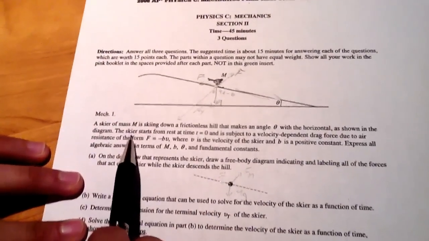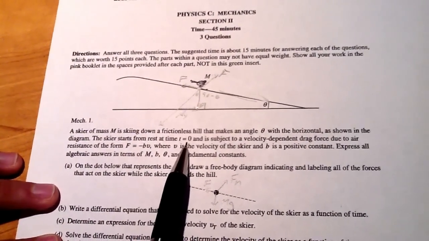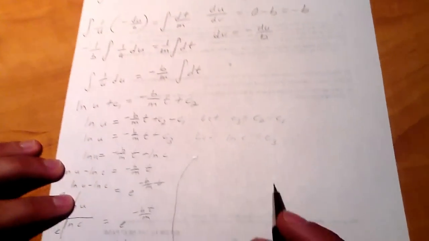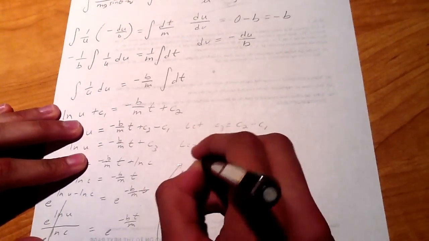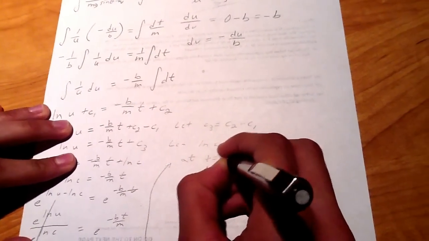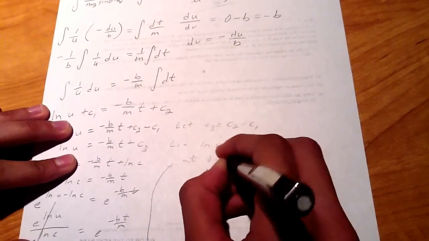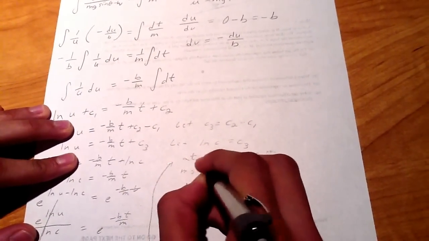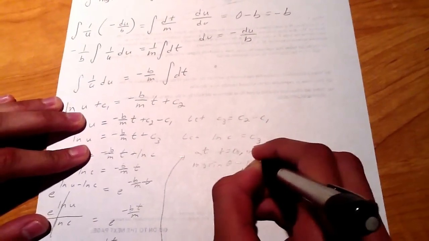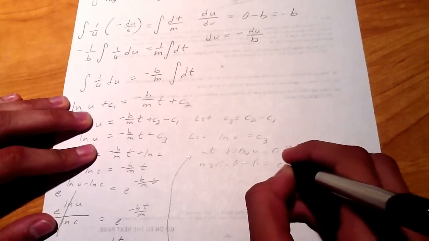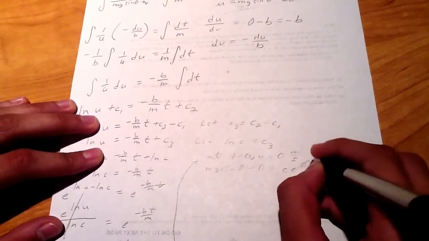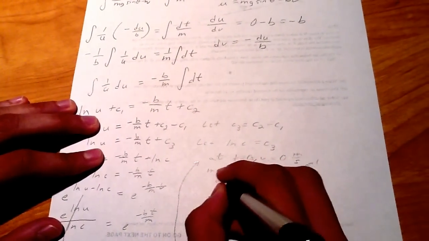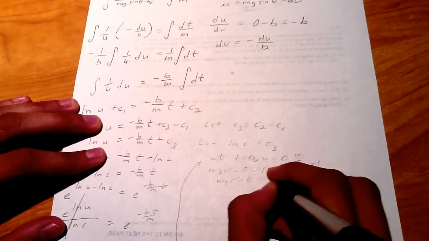Now, when we go back and read the question, they tell us that the skier starts from rest at time t equals 0. So this tells us that at t equals 0, v equals 0. So we apply initial conditions. This gives us mg sin theta minus 0 is equal to c e to the 0, which becomes 1. So mg sin theta is equal to c.